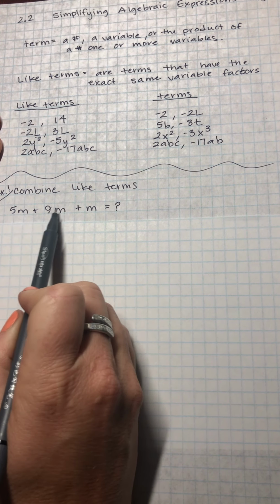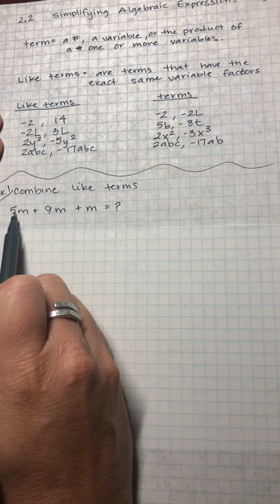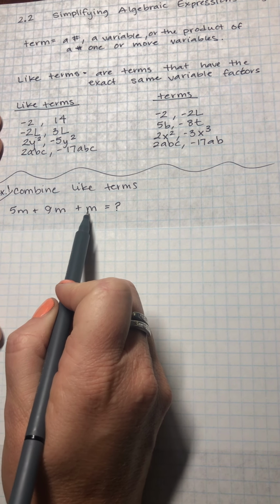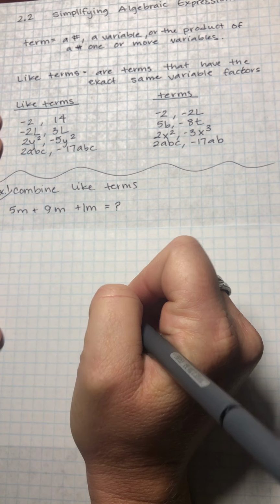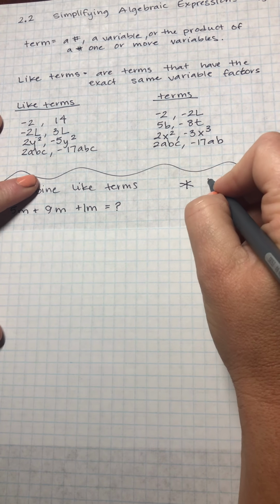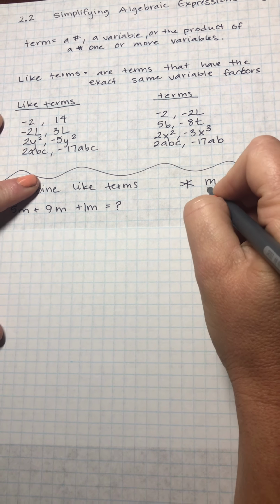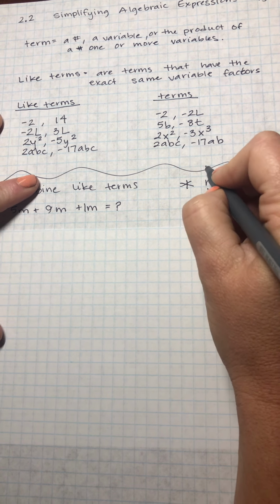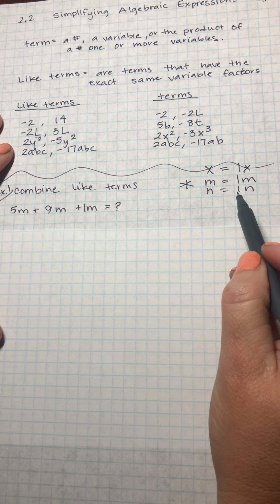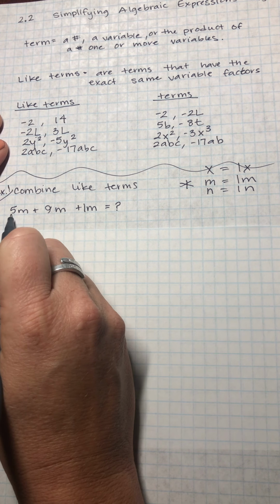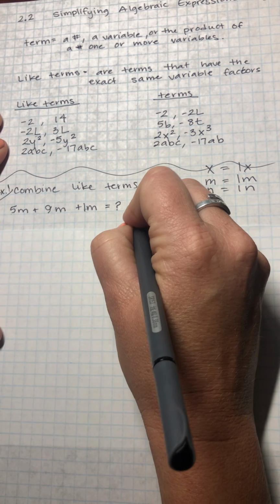5m plus 9m plus m. So these are all like terms. I have 5, 9, and then one more, right? If there's an m here, that means there's one m. Okay? So that might be an important thing to add. m equals 1m, right? Or just n equals 1n. x equals 1x. So when you're combining them, you want to make sure you use that number 1, okay? So 5 plus 9 plus 1 is 15m.